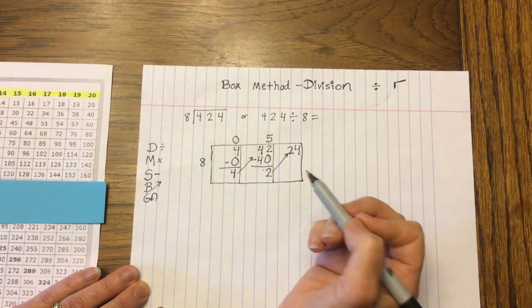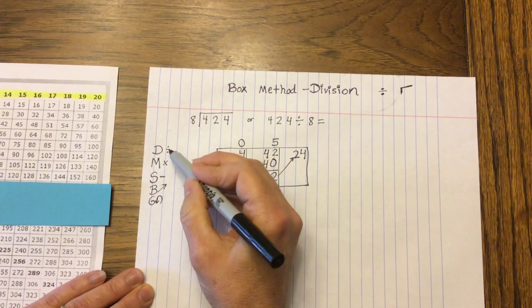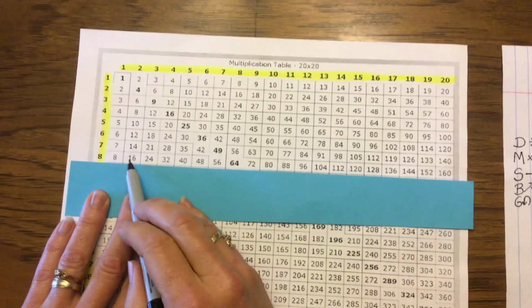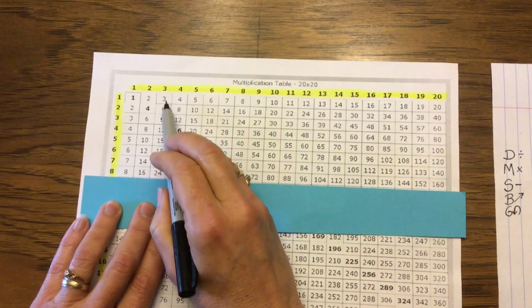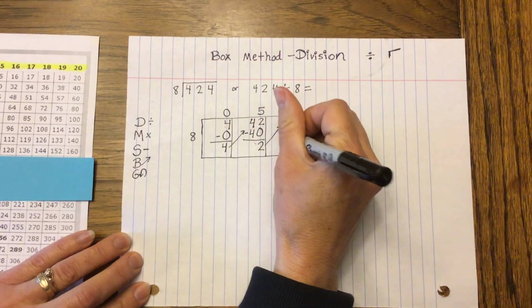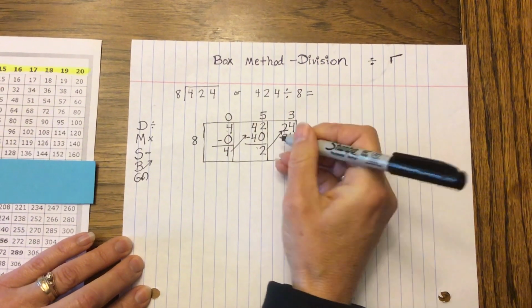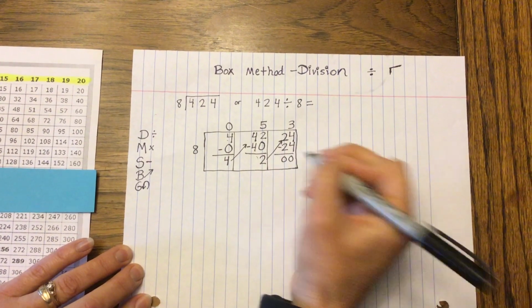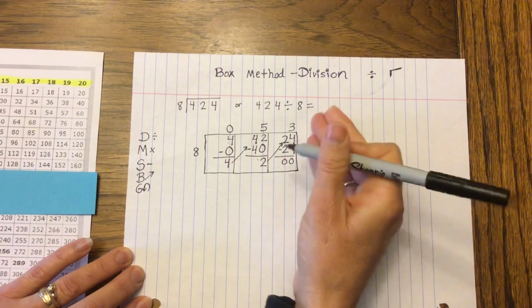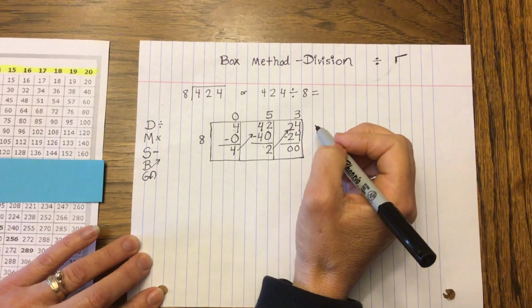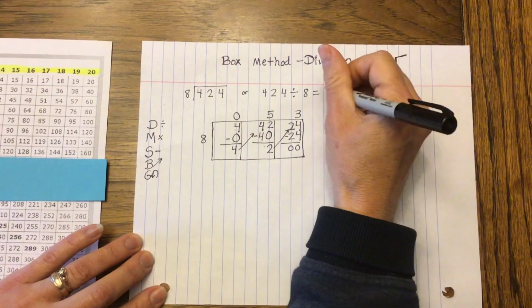Now I'm going to see, how many equal groups can I make? Back to the top. I'm going back to the beginning and dividing again. So 8. I want to go as far as I can to 24 without going over, and I can go exactly to 24. That makes 3 equal groups. 3 times 8 is 24. I did my multiply step. Now I'm doing my subtract step. 0, 0. There's nothing left over, so I don't have any remainder. 8 will go into 424 exactly 53 times with no remainder.